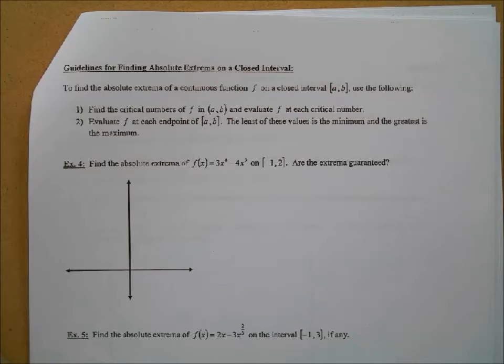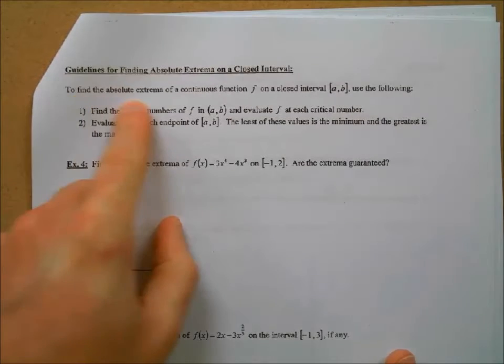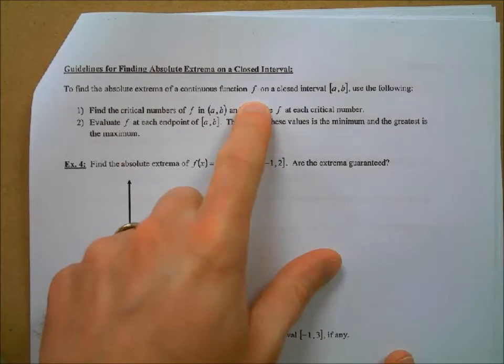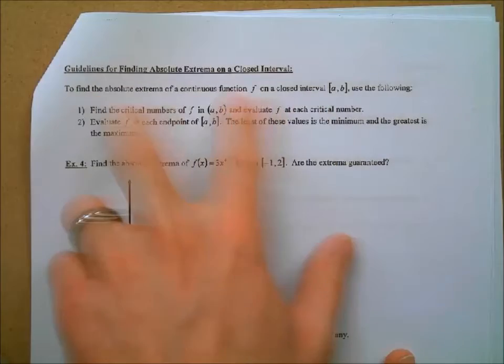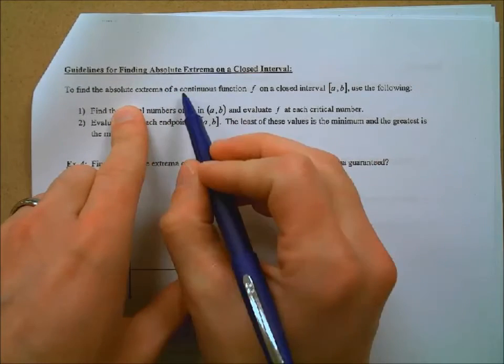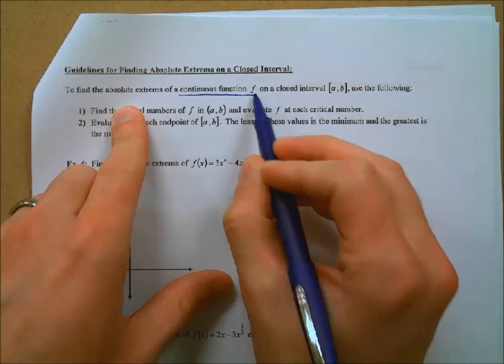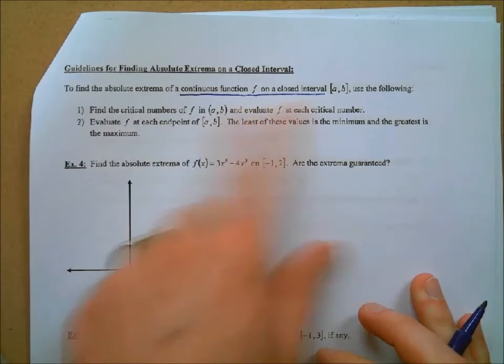Okay. So to find the absolute extrema of a continuous function f on a closed interval, right? So here again, saying that it's a continuous function on a closed interval, are we guaranteed to have absolute extrema?